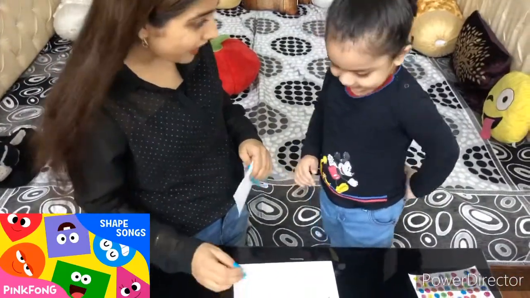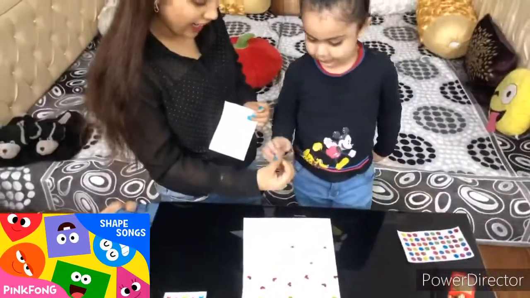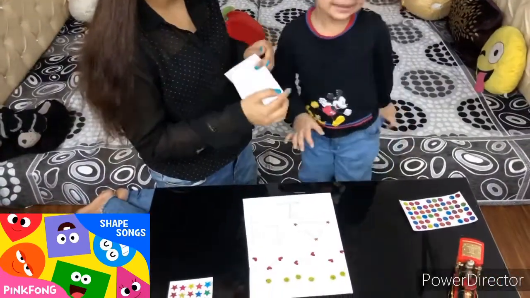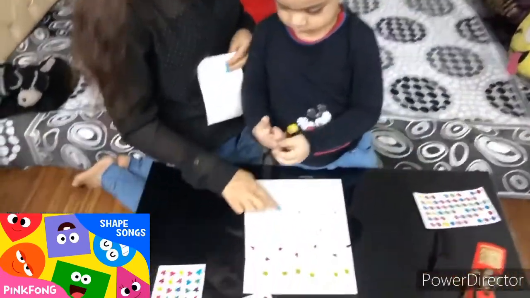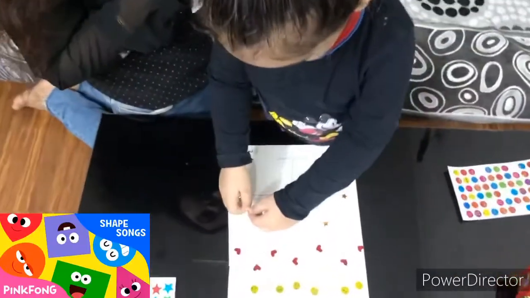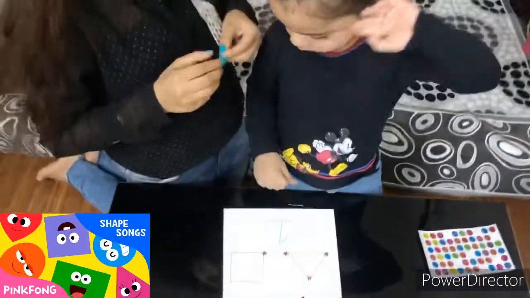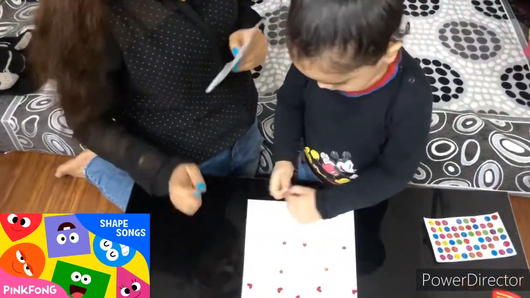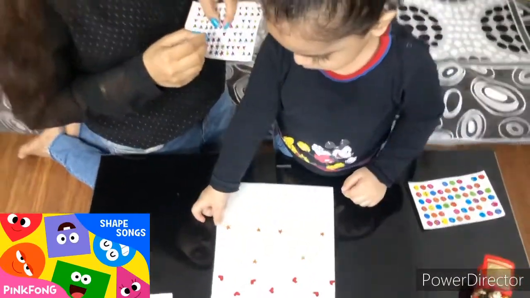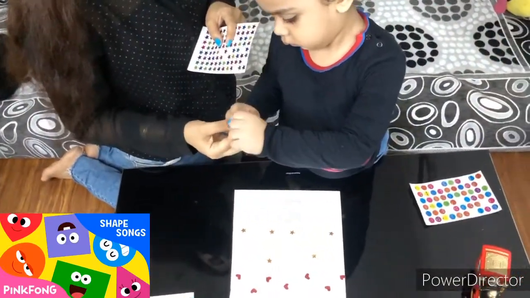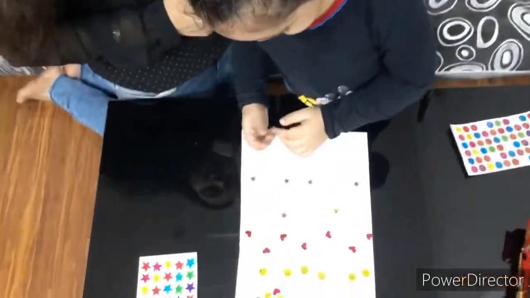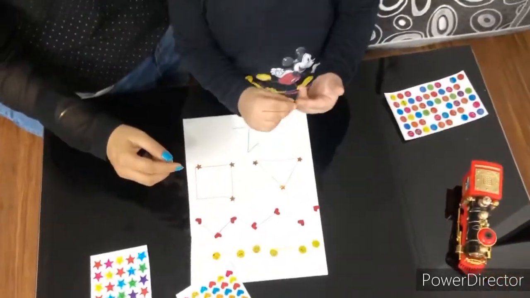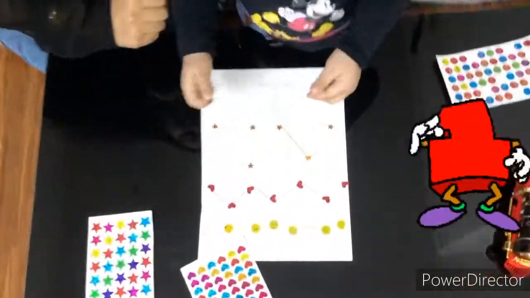This is square. Now let's put the stars on the corners of the square. Take it now. Corners, 4 corners. Very good. Now more. Take. Pull it out. Now do it. Very good. Here in the corners. The square has got 4 corners, so 4 stars.